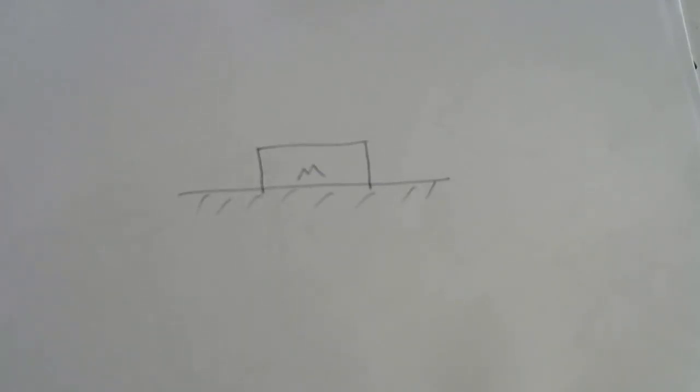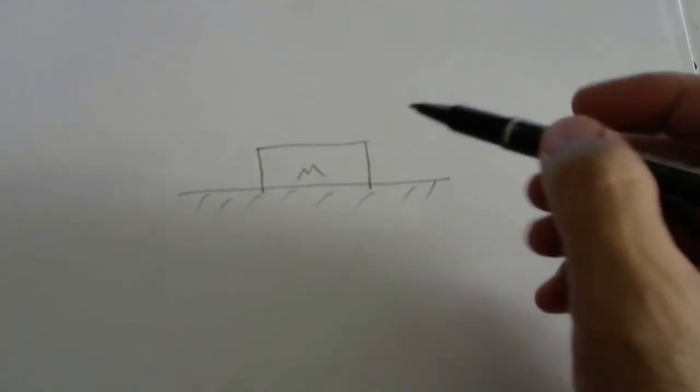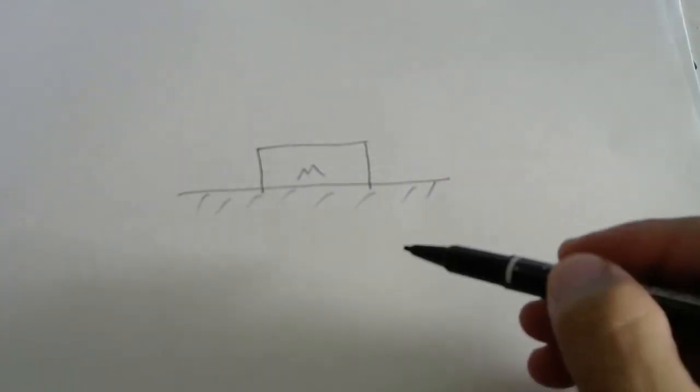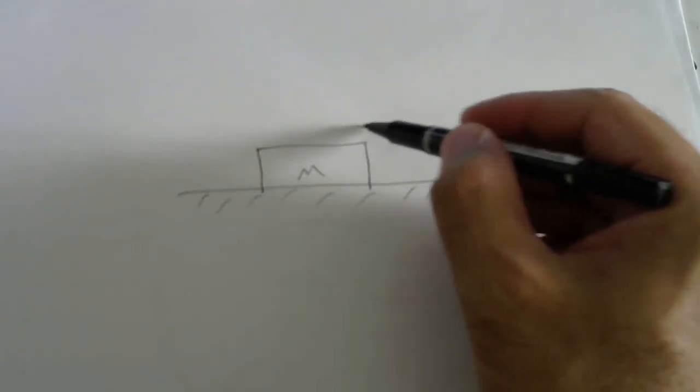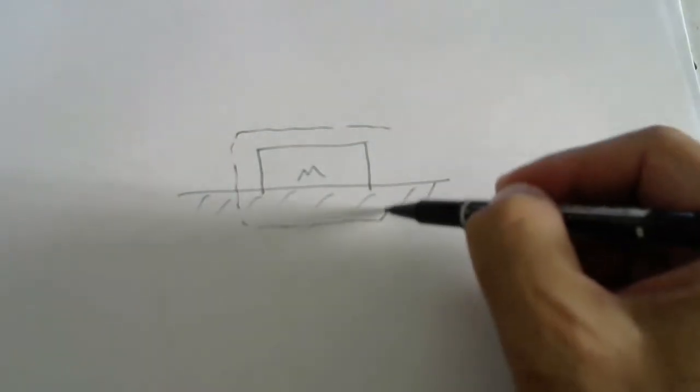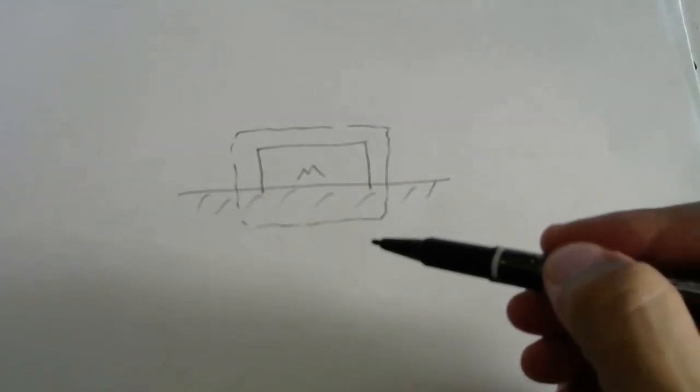Hello everybody, in this video we are going to discuss Newtonian mechanics and how to analyze the system and solve the problems. I'm going to start from a simple example that we have here. This is a mass on a surface. Assume this is your system. This is very important to understand at the beginning.